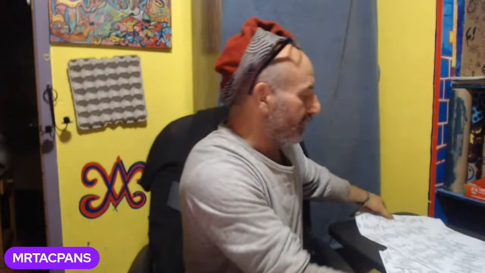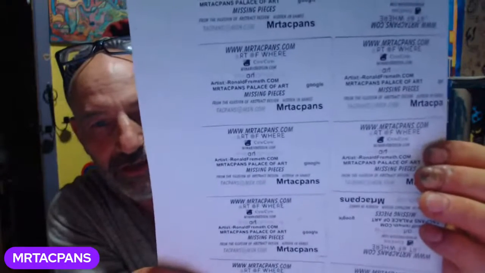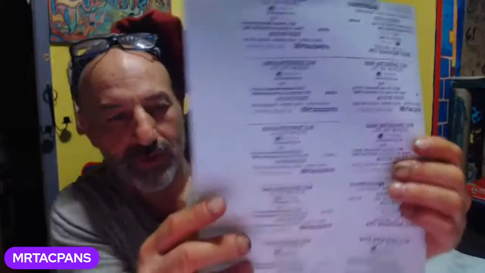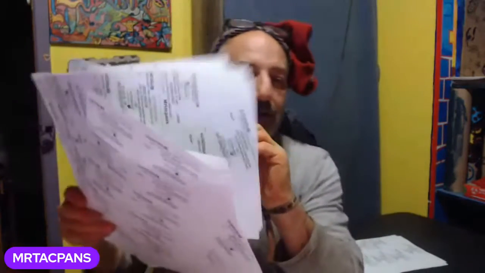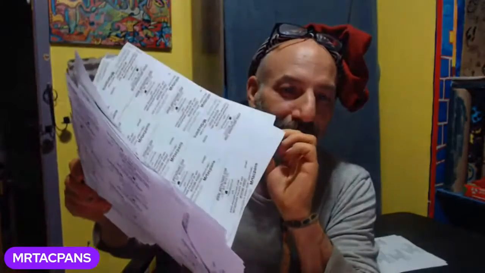know. I printed up some cards, Mr. Tackpants, right? And I should have put art aware in one word. And my cat sat on my printer today and printed me up a lot of cards. I don't know how many cards, but there's a lot of cards here. I'm gonna have to get a cutter to cut them up.